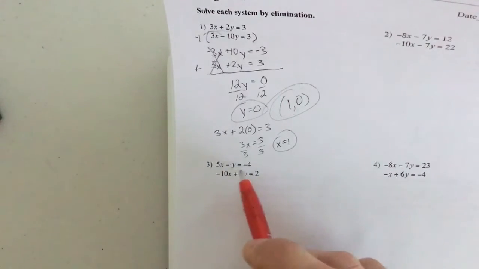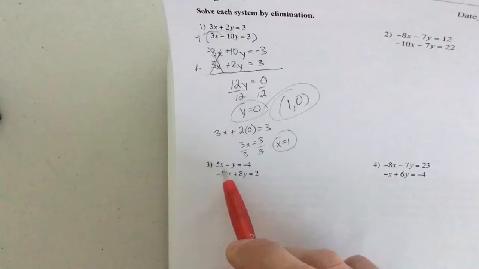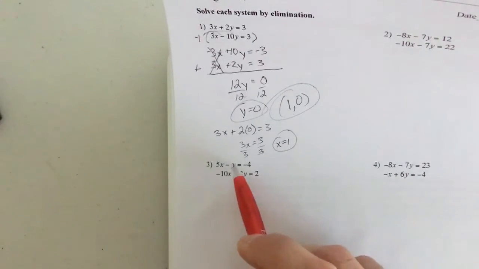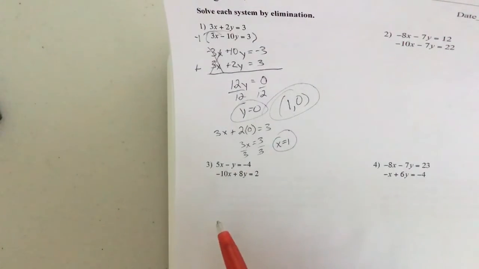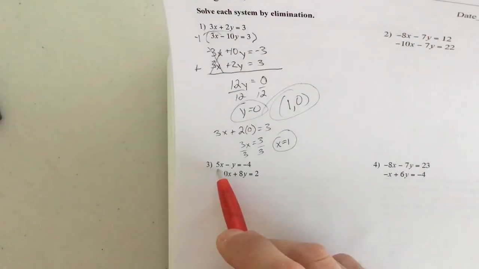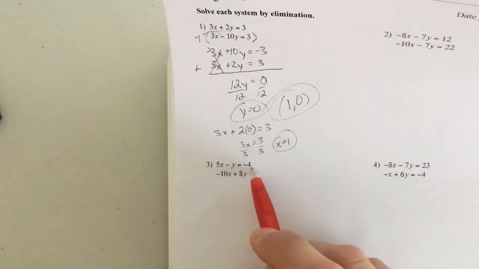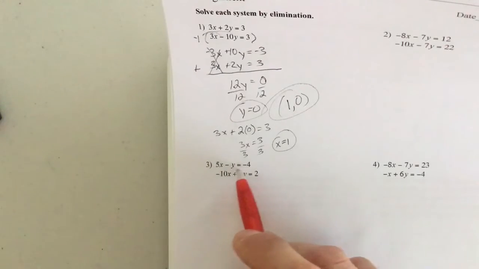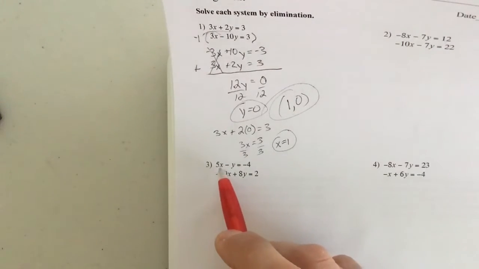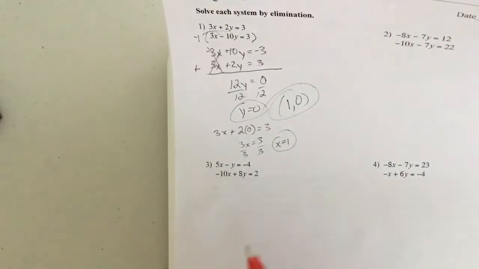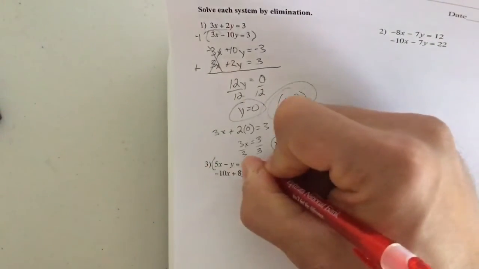Look to see if there's a common factor between our x values or between our y values. If you're saying, Mister, I don't know if I get it. Well, look, if I somehow multiplied this top equation by 2, wouldn't I get a positive 10x? And wouldn't those cancel? Oh, yeah. So let's do that. I'm going to take my top equation.